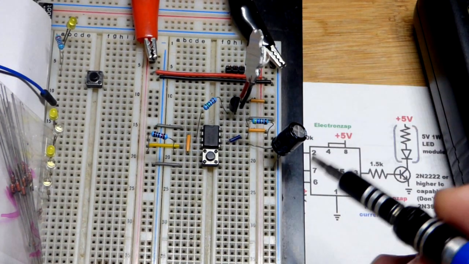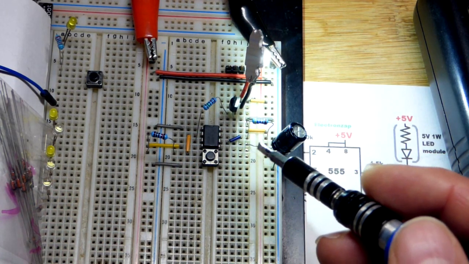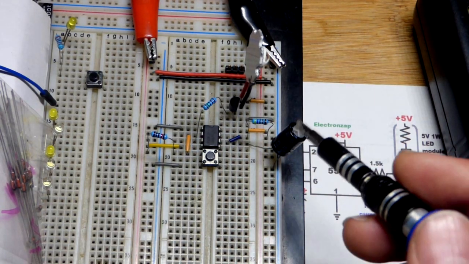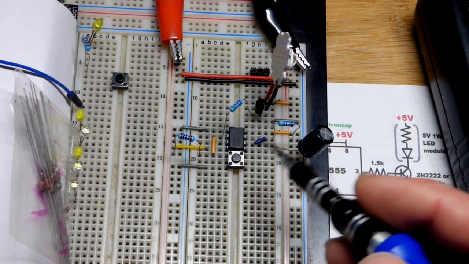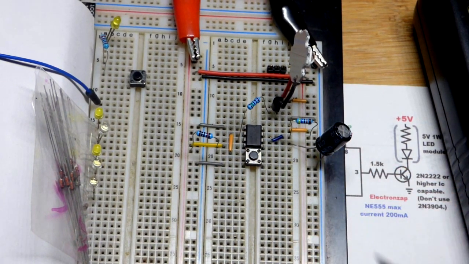Now when it comes to the timing for how long the output is high, it's charging through a 47K resistor. The 100 microfarad capacitor is right there. As soon as it gets to 2/3 supply voltage, as seen by pin 6, then it instantly discharges, and the output goes low as well. The bright LED turns off.